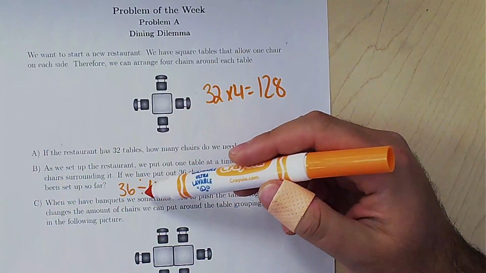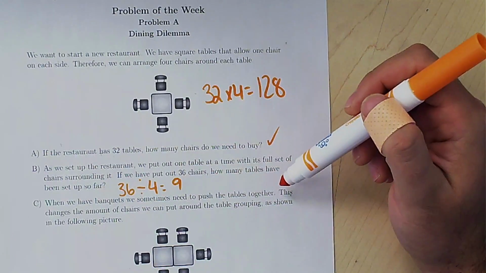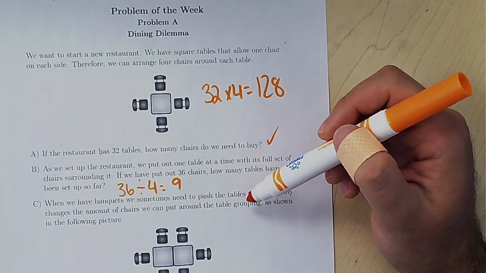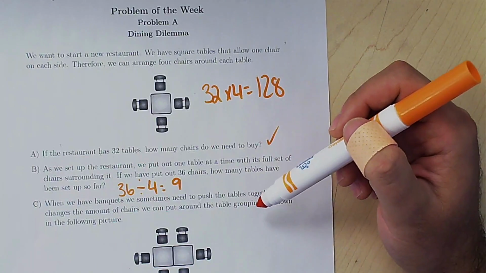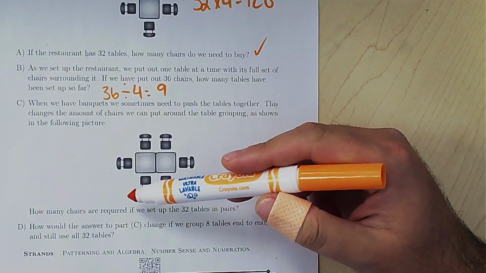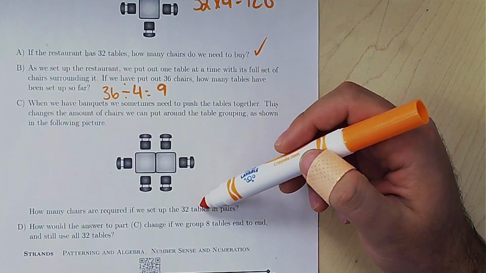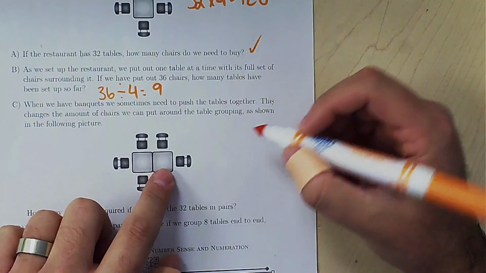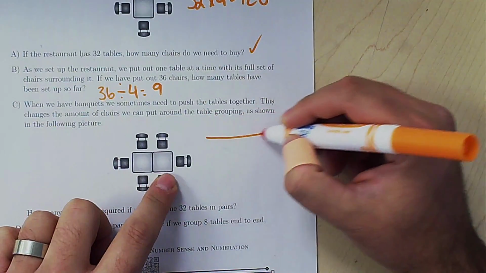We have banquets. We sometimes need to push the tables together. This changes the amount of chairs we can put around the table grouping, as shown in the following picture. So there's the picture. How many chairs are required to set up 32 tables in pairs? So this is one table. So this is when you're going to need your friend the T-chart.